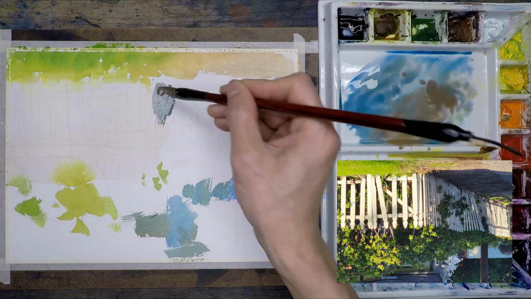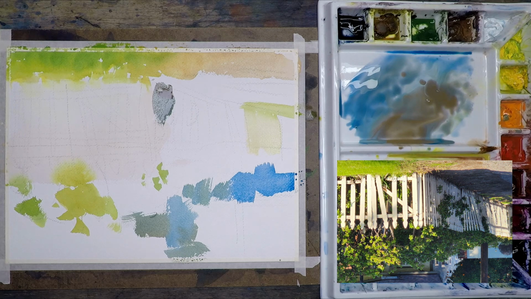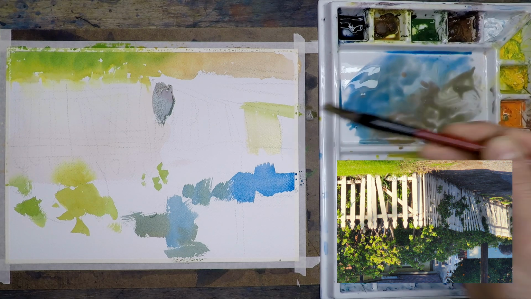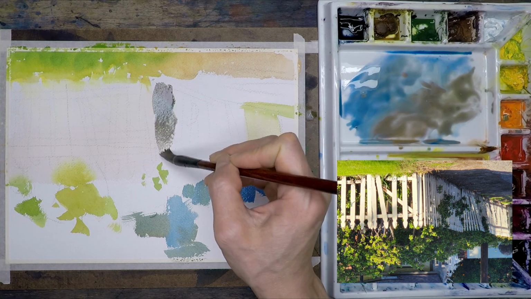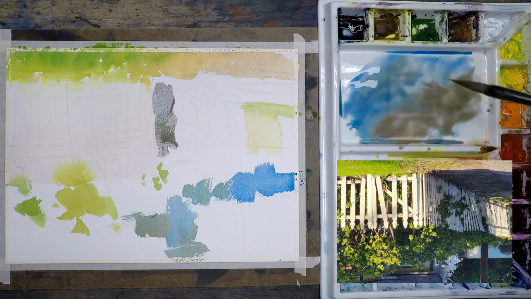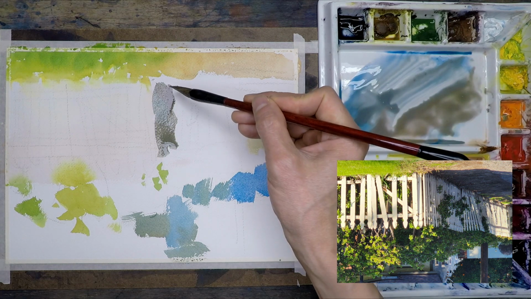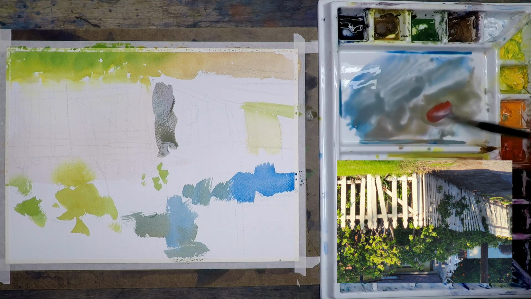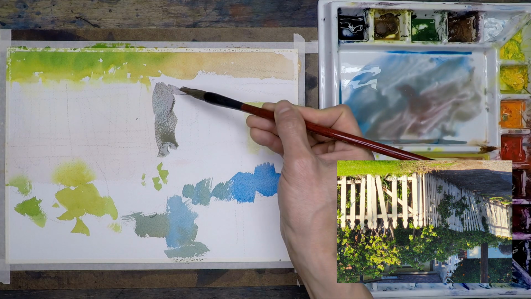And this is actually the shadow side of the fence. So if you look at that, you could see the first layer that I put down on the left. That is the area that's going to be lit by the sun. And what I'm painting right now is the shadow side of the fence.